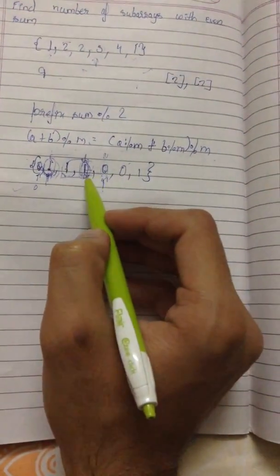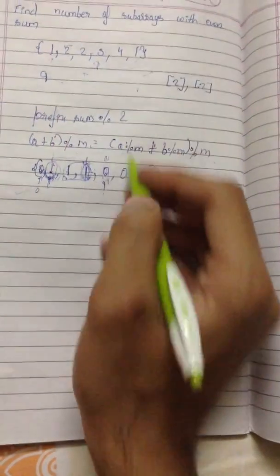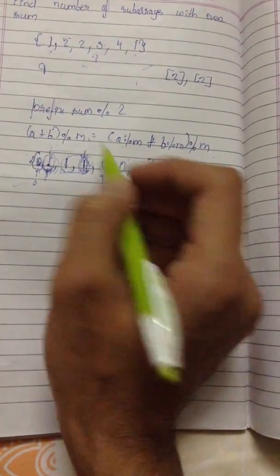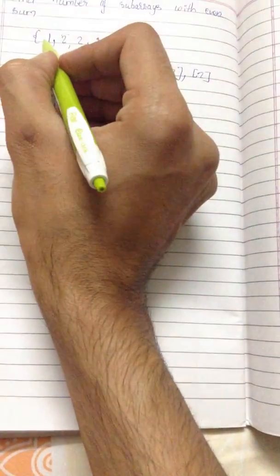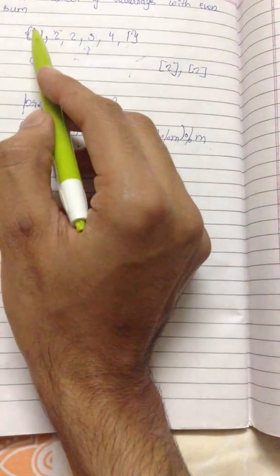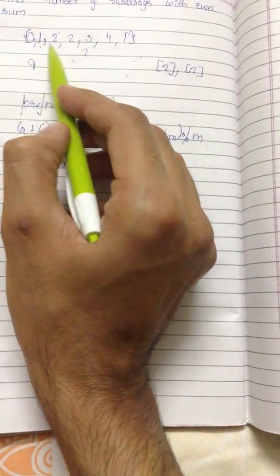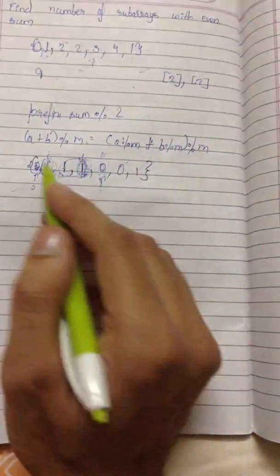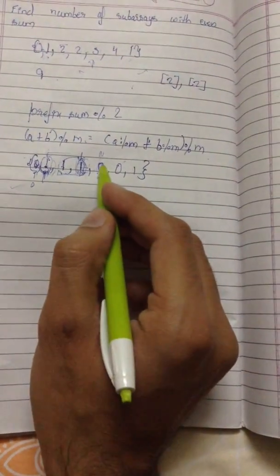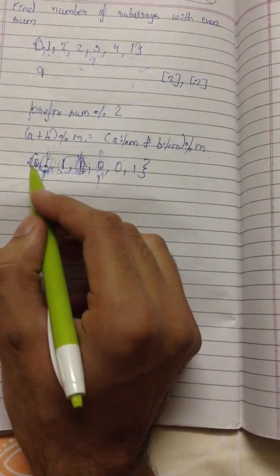And now here the value is changing, so here we are getting an odd value. Here if we take 0, then from here till here we are actually getting an even sum, so we subtract this with this.